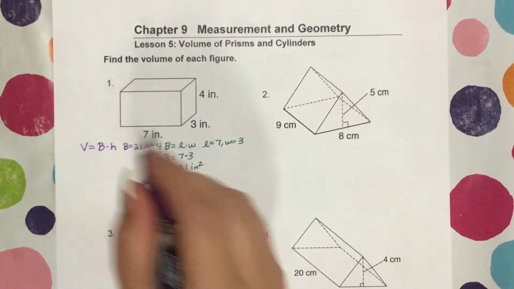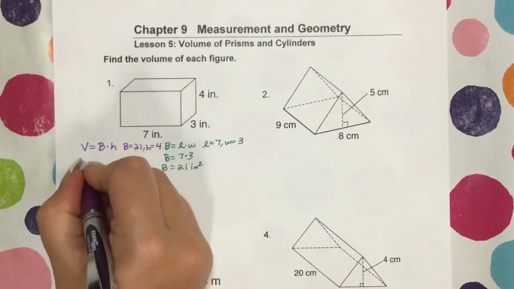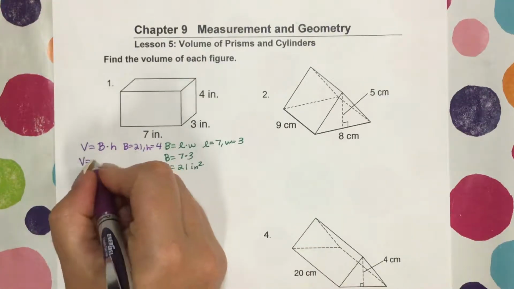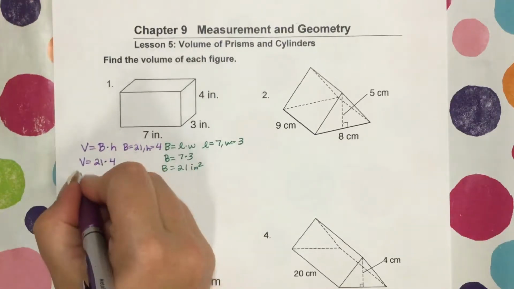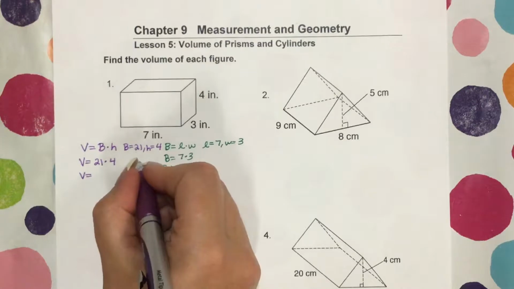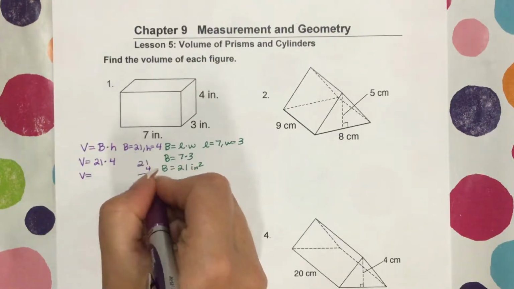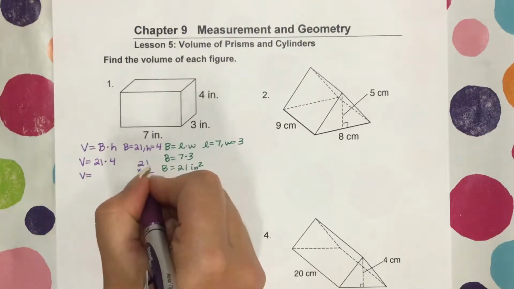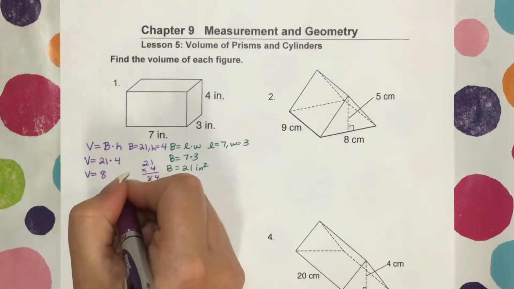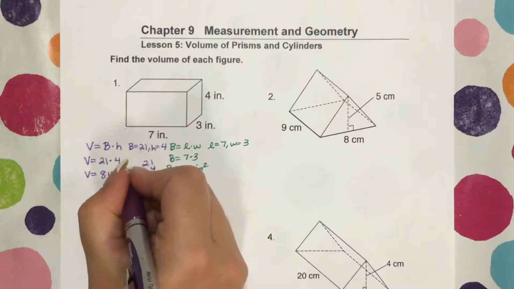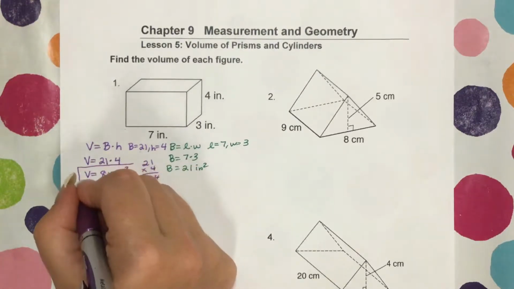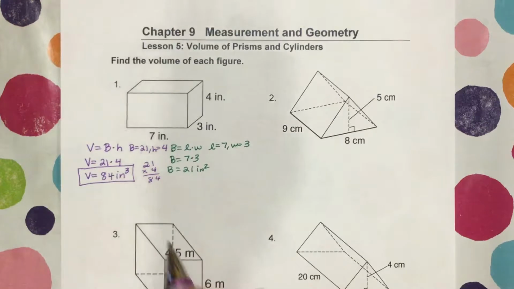So we're going to substitute these values into our volume. Volume equals the area of the base, which is 21, times the height, which is 4. And we end up with 21 times 4. 4 times 1 is 4. 4 times 2 is 8, which ends up equaling 84 inches cubed, because it's volume. Volume is always in cubic units. So that is the volume of the first figure.